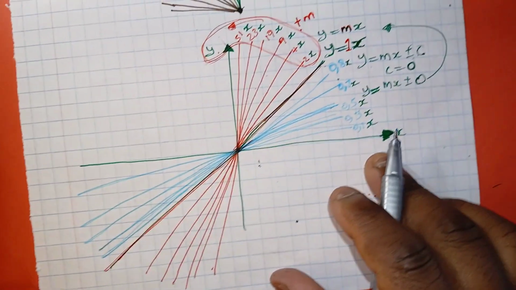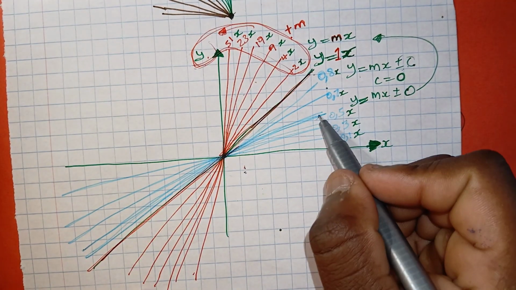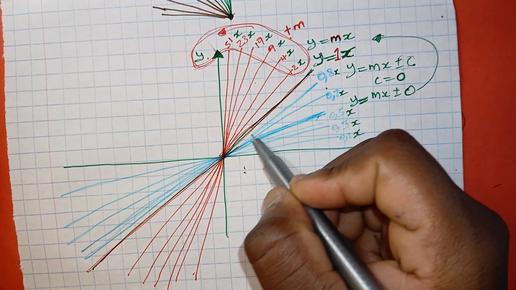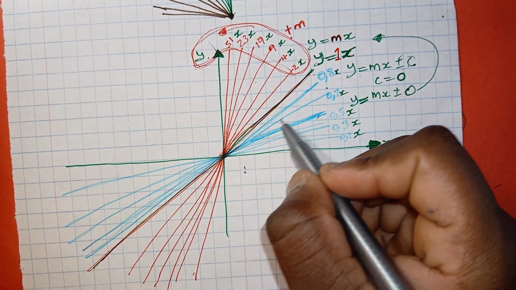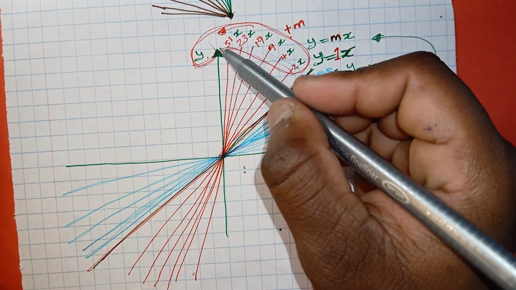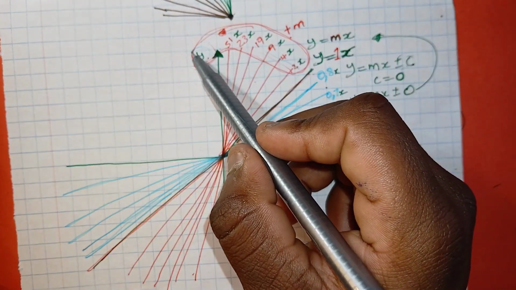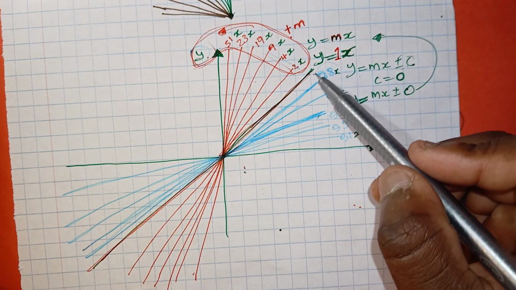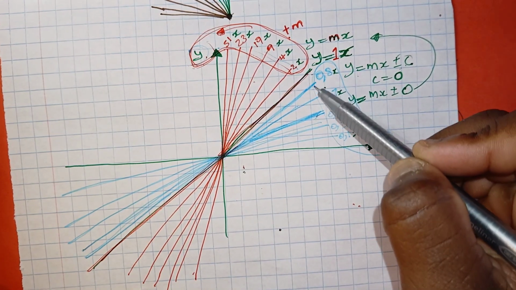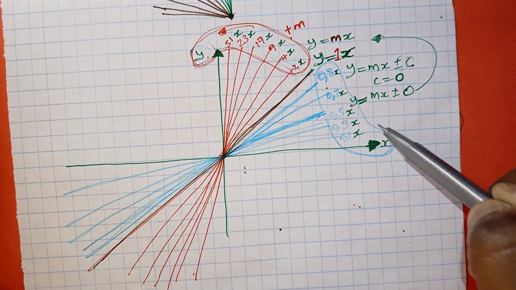So I hope, guys, you can see all my work. Yeah, even though it's not accurate, but try to understand. Yeah. So here, as I increase the gradient, I'm getting close to the y values. But as I decrease the gradient, I'm getting close to the what? To the x values. Do you see?